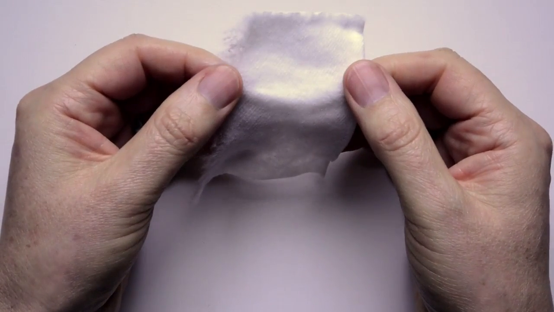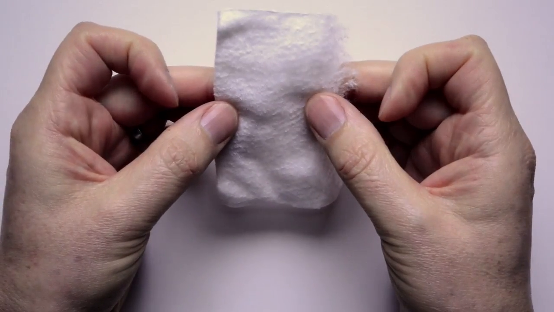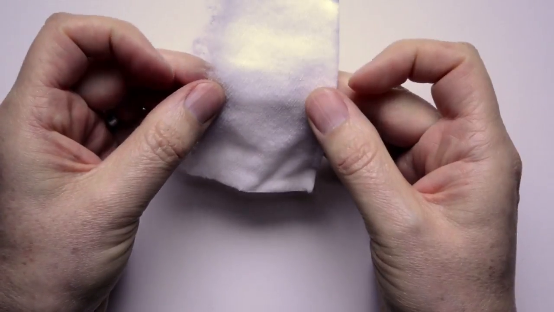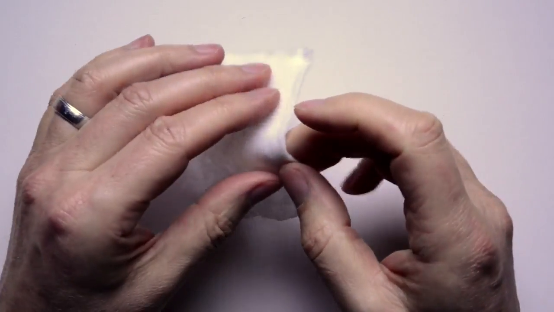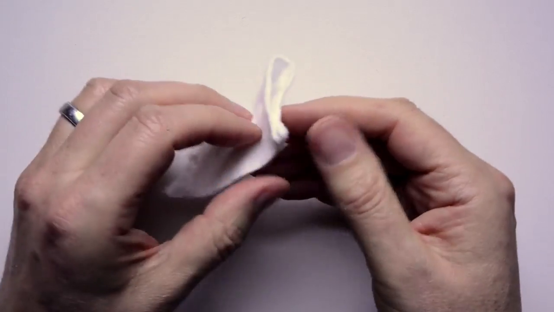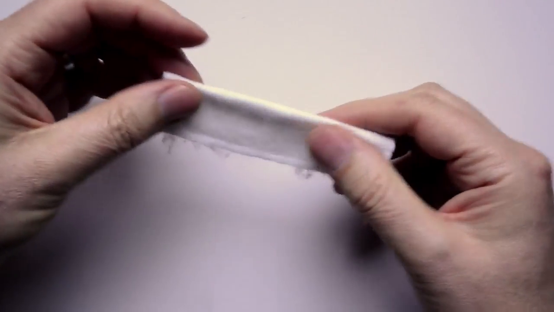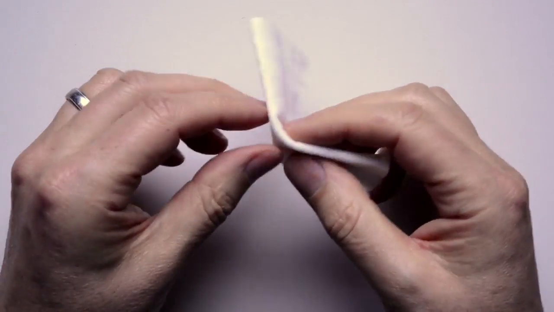I typically just tear it in half, and then I usually tear it in half again. And then you'll also see, if I can get it on camera with the lighting just right, that there's kind of a smooth side, which is this one, and this one is much more textured. I tend to use the smooth side, and my tendency is to fold it once and then fold it again. Or you could do actually this way. I go the long way, fold it, and then fold it again.